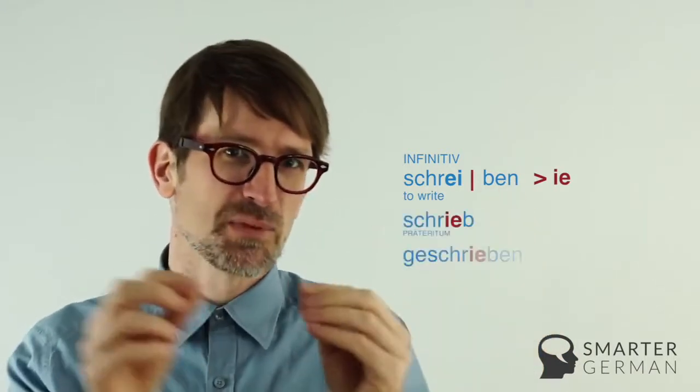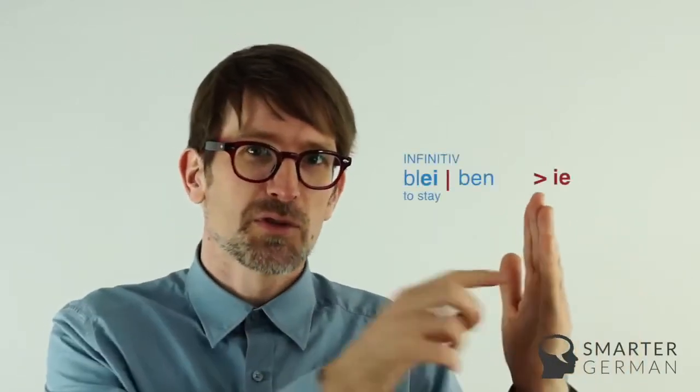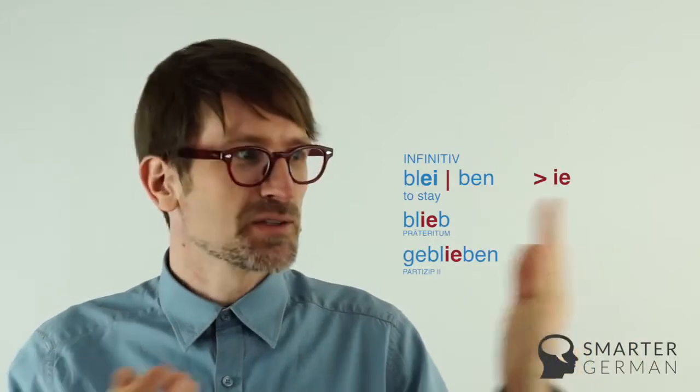Schreiben turns into schrieb and geschrieben. The same applies to bleiben, to stay, to remain. Bleiben turns into blieb, geblieben. And this is a really neat way to learn these.